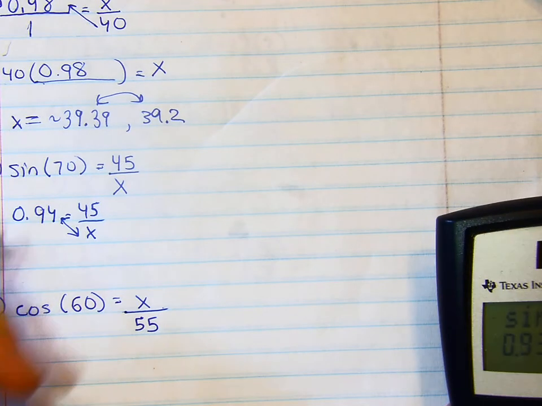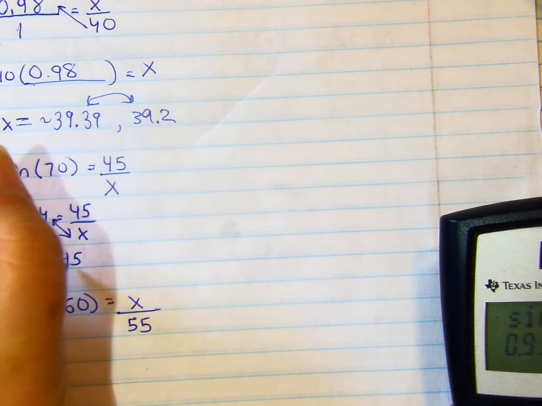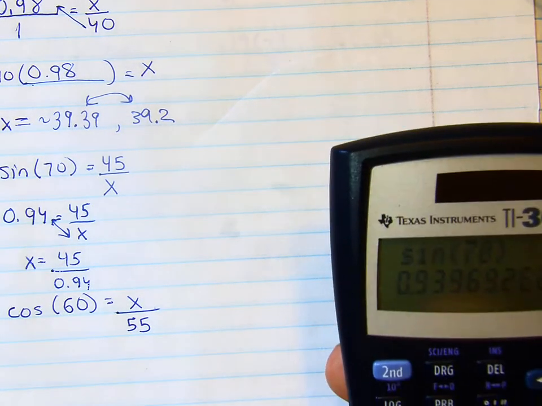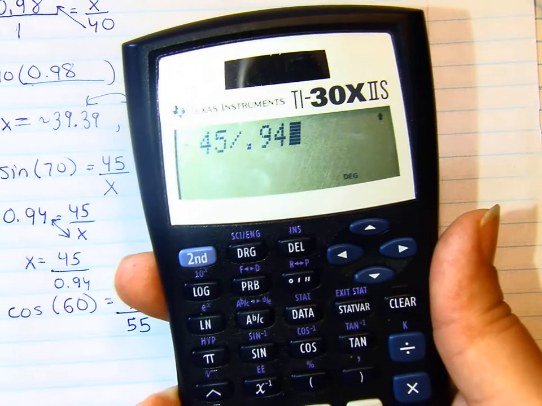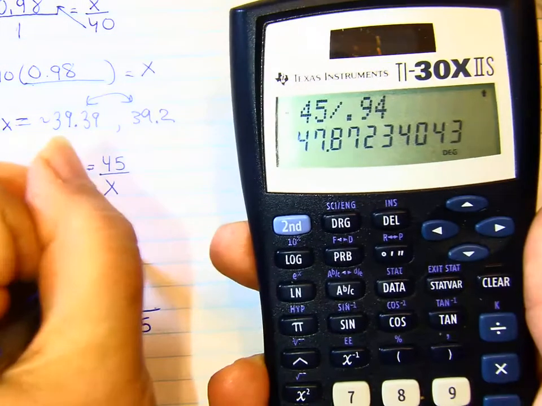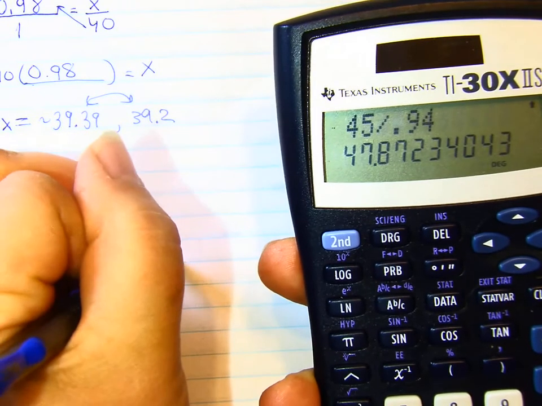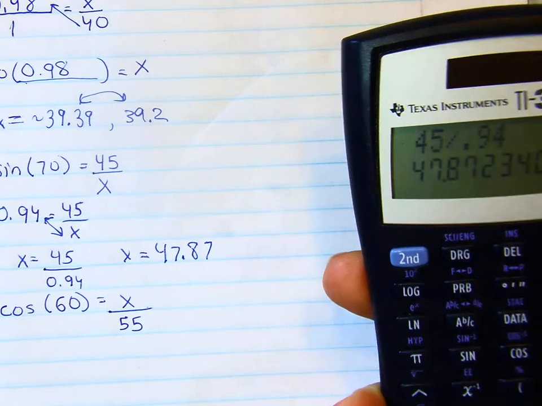So that gives me x equals 45 divided by 0.94, or 94 hundredths, which is 45, and I just go to my calculator. So x equals, if I want to do more exact, 47.87.